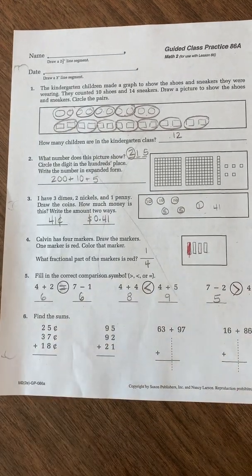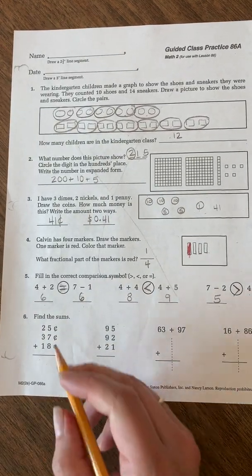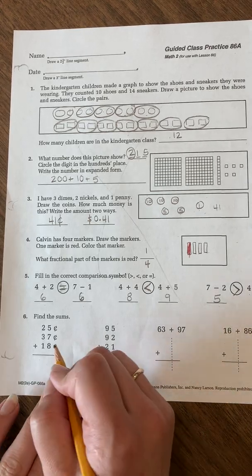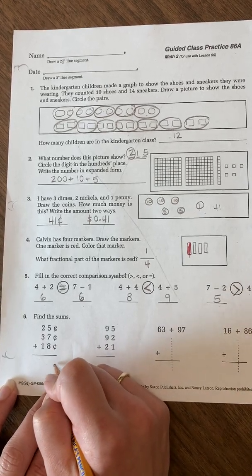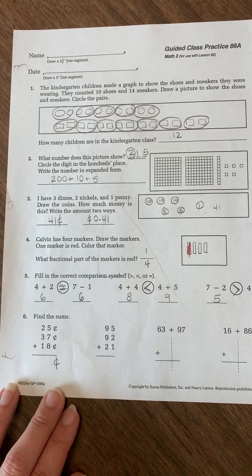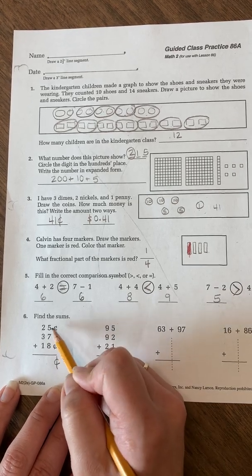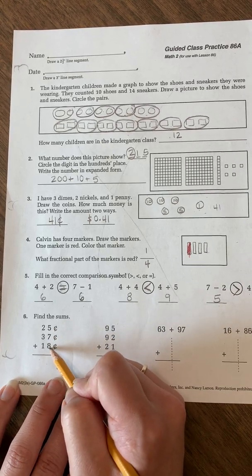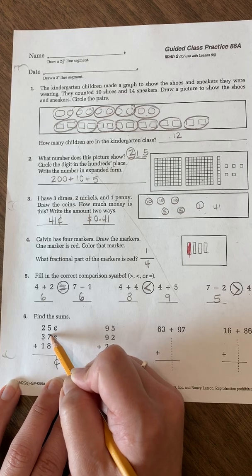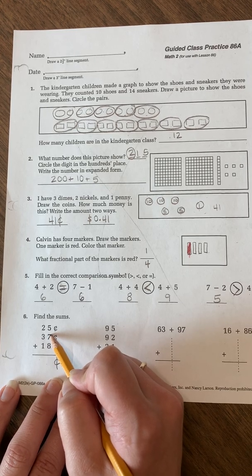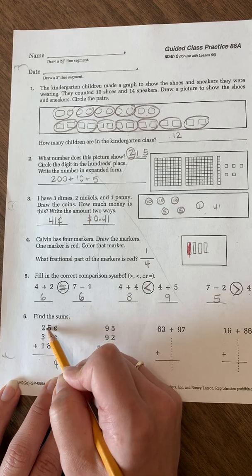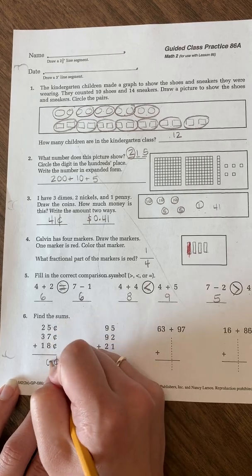And last, we find our sums. Adding money, so make sure if there's a cent sign, you bring it down in your problem. Let's see, 8 plus 7 is 15. 16, 17, 18, 19, 20.